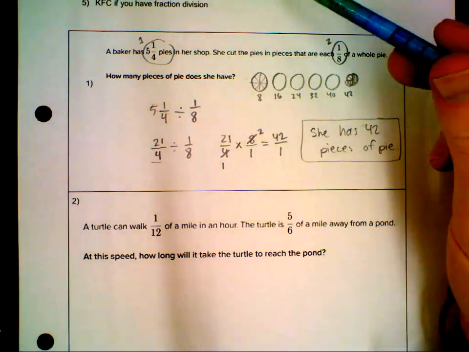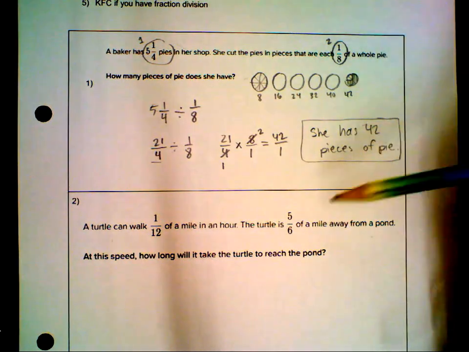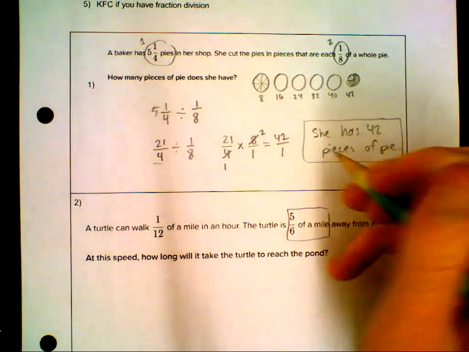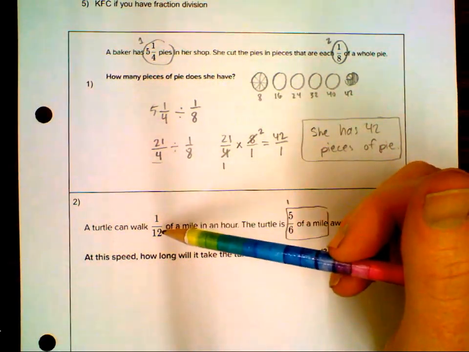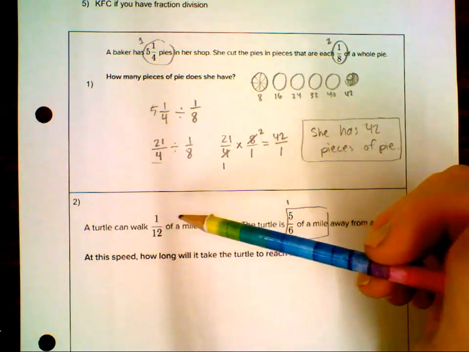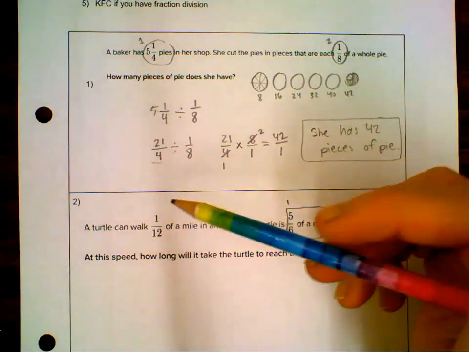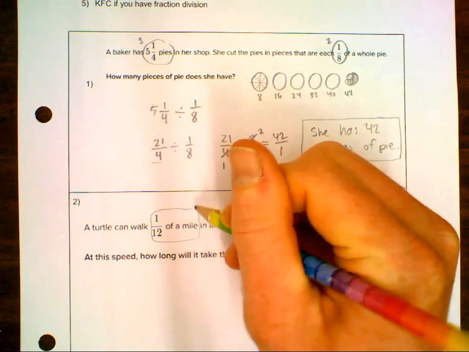So in this case, I'm not starting out with objects, but I am starting out with the distance. So I'm going to label that here. So we have 5/6 of a mile. That's my first number. And then I'm dividing that into 12ths. So that doesn't mean I'm making 12 pieces right here, but that means the pieces that I have are going to be the size of a 12th. So a 12th of a mile, that would be my second number.